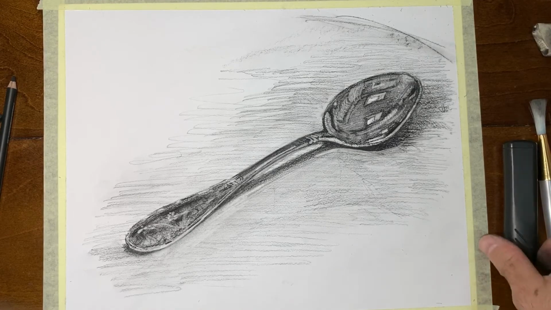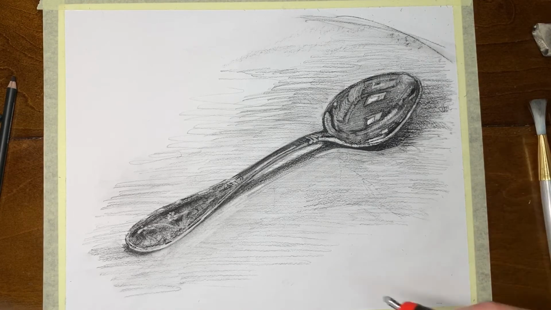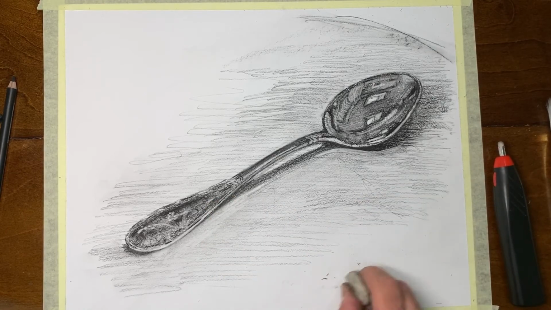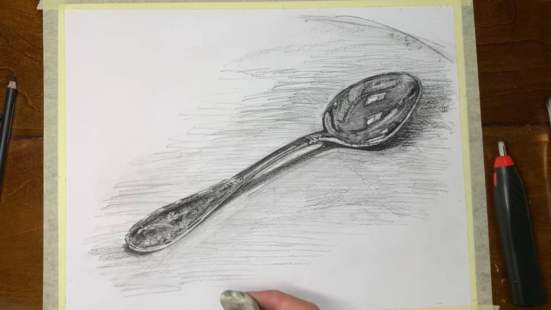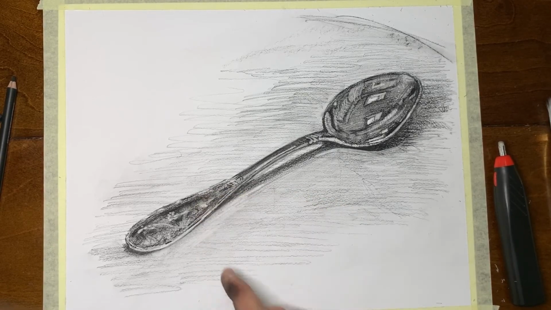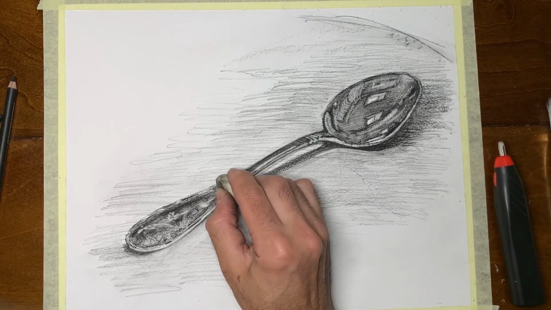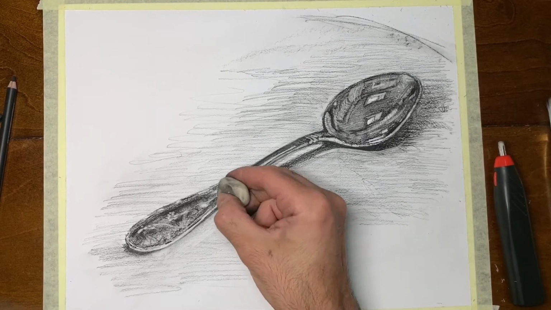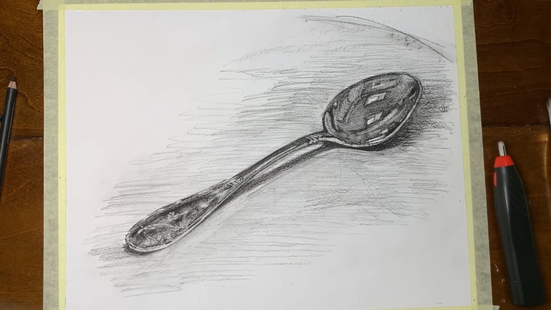And again, you can use the sharp edge of your eraser for the highlights, and just see how easily that charcoal gets lifted up, and then you can use more of a mark making reductionist approach.